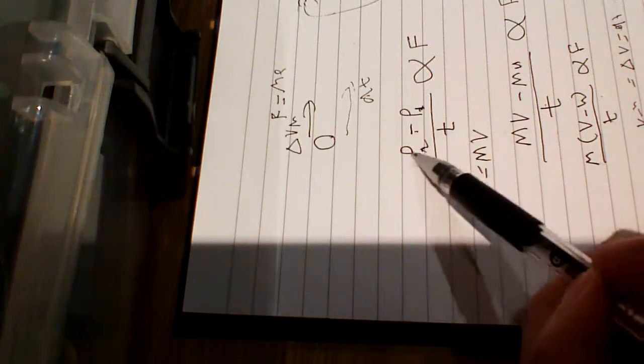So if you've ever wondered where that equation comes from, now you know. Just to recap, if we have a particle, let's say a car or a bus, that has a change in velocity over a time, we experience a force, but we want to work out that force.